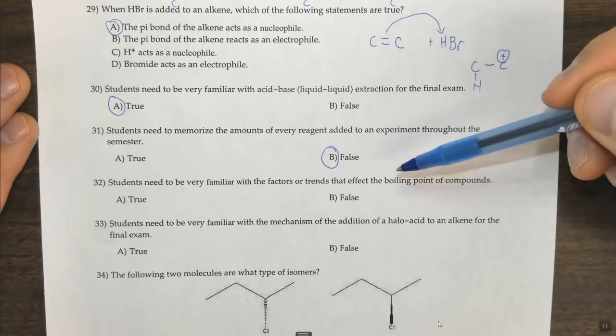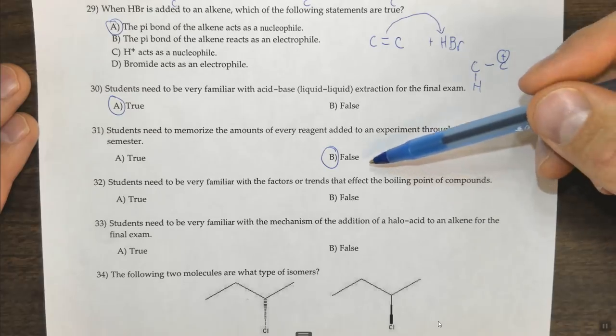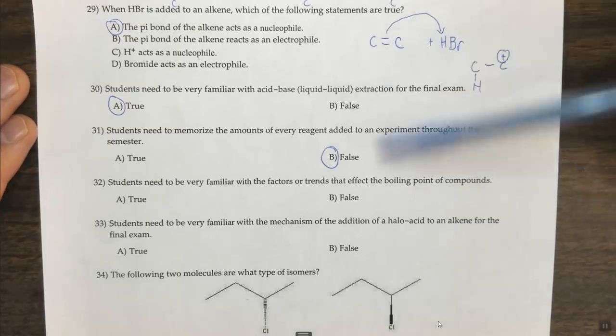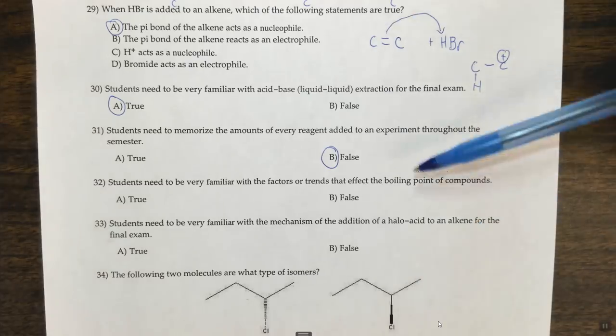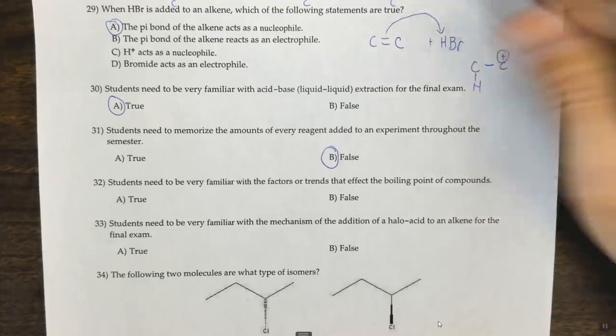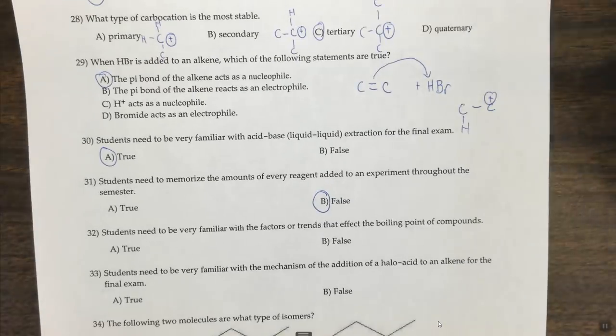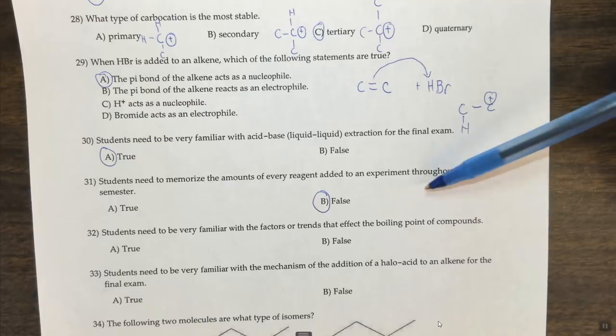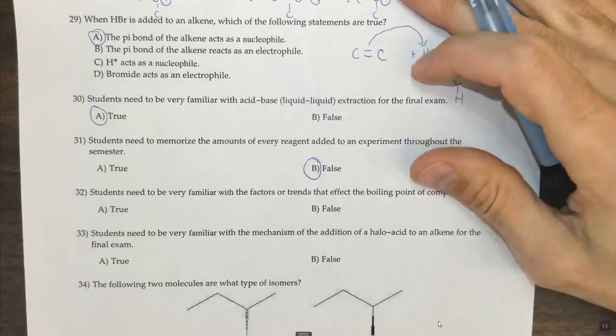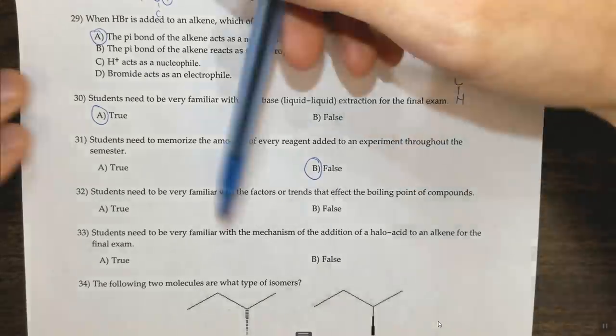Please use this practice test as a guideline for what's on the final. It's mostly about the why. We're not going to ask you how much ether did you add to the separatory funnel in step 3 of experiment 4, whatever. We're not going to ask you stuff like that. So don't memorize the experimental details. Understand the why. Why do we add different things?